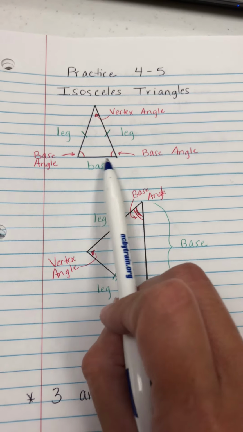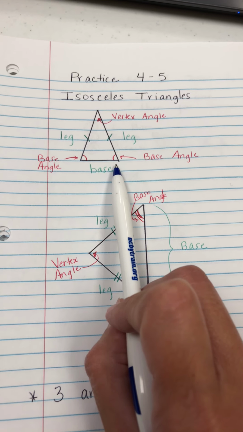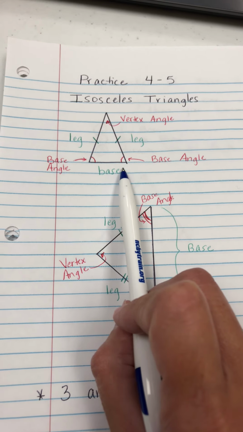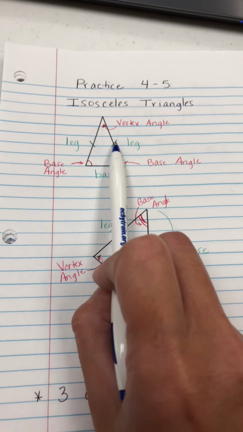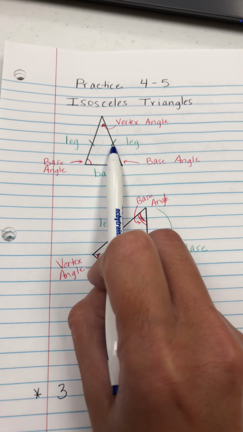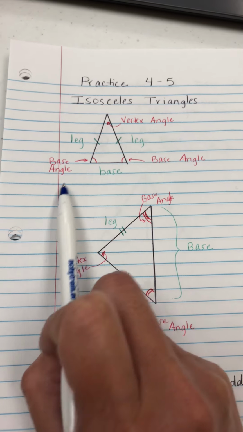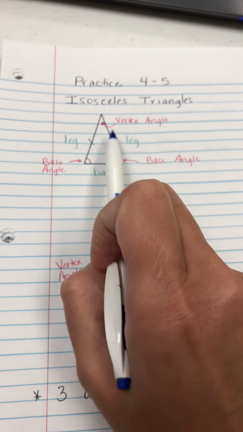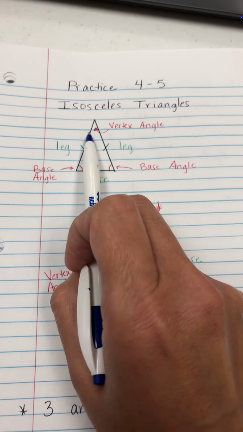The two base angles are going to be equal. Now guys, the great thing about having a video is if you need to pause it or go back, take notes, you absolutely can do that. So with isosceles triangles, if two of the sides or the two legs are congruent, then you should have two angles, which are the base angles, that are congruent. Now the other angle that's kind of sandwiched between the two legs here is called the vertex angle.